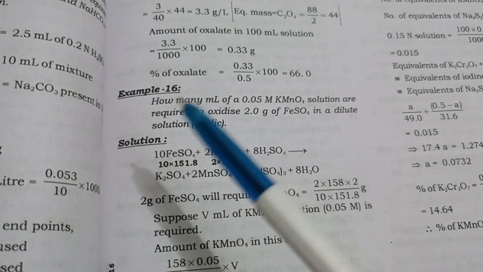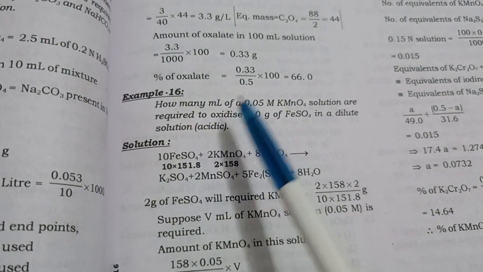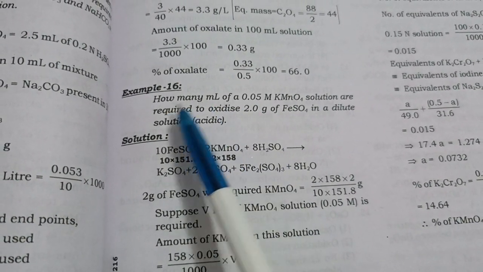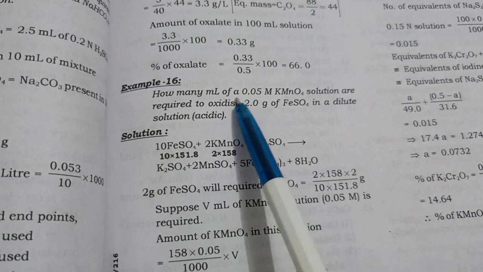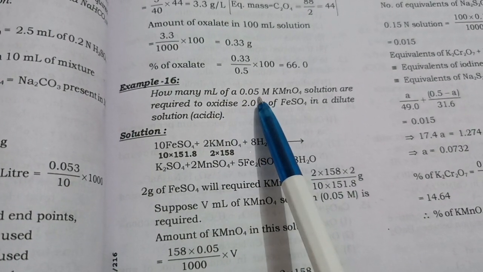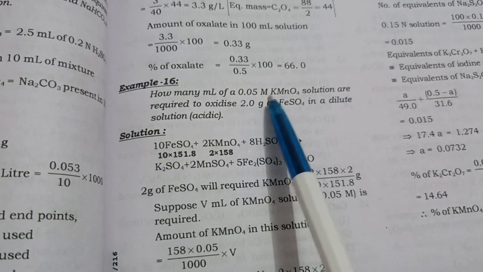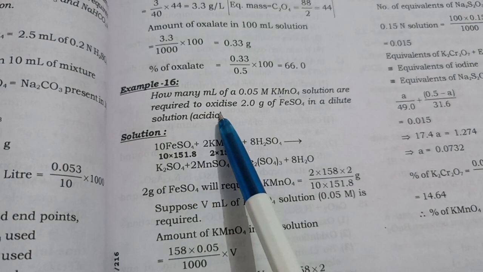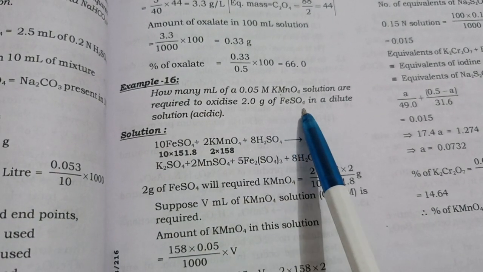So dear student, in this question we will solve for the volume of how many ml of a 0.05 (0.05 means 5 into 10 to the power minus 2) molar KMnO4 solution are required to oxidize 2 gram of ferrous sulfate.